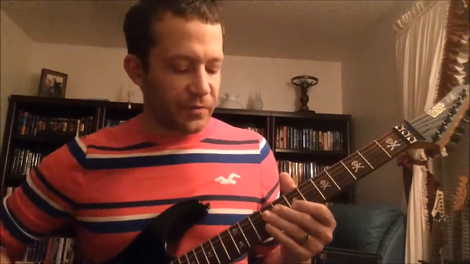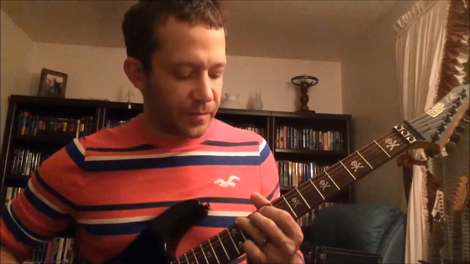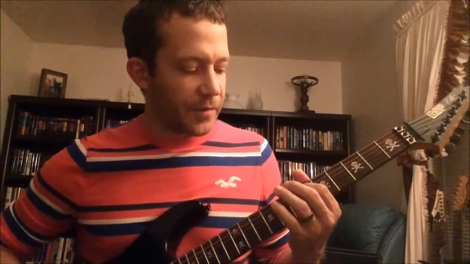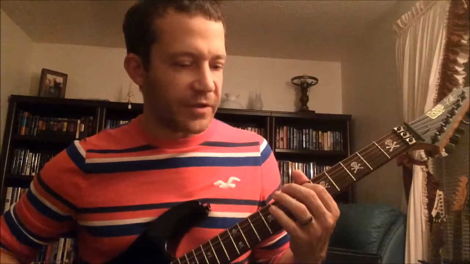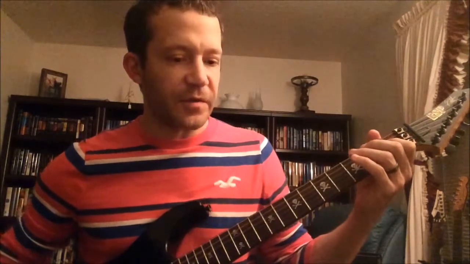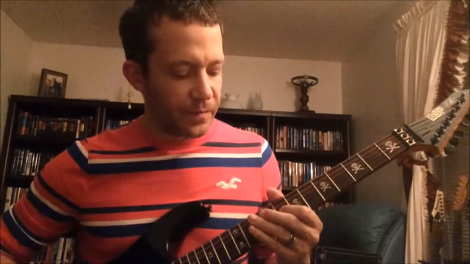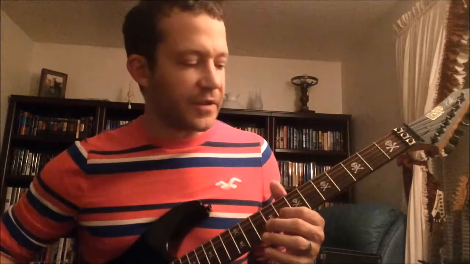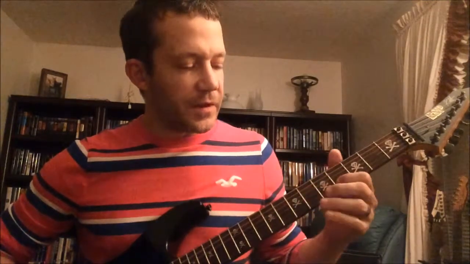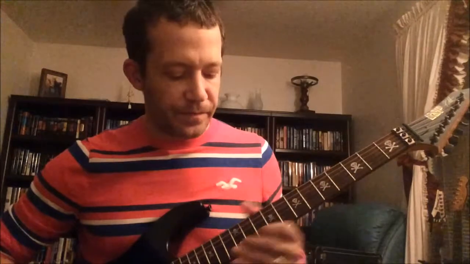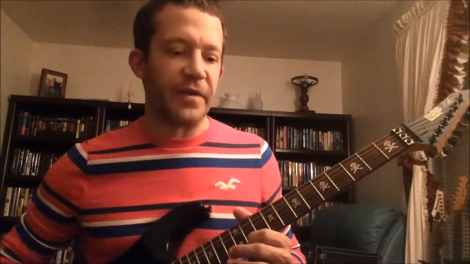You want to do that also with the E flat or D sharp. Moving along to the 5th string, E flat or D sharp. 4th string, E flat or D sharp. 3rd string, E flat or D sharp. 2nd string, E flat or D sharp. 1st string, E flat or D sharp. Then finish the sequence order. Again, A flat or G sharp, D flat or C sharp, G flat or F sharp.